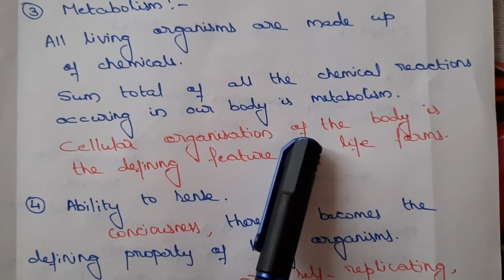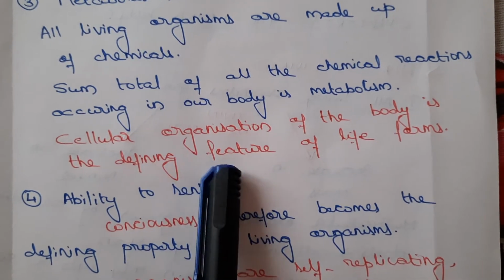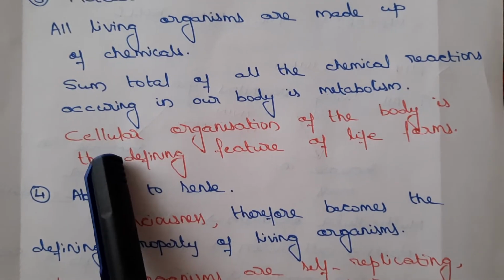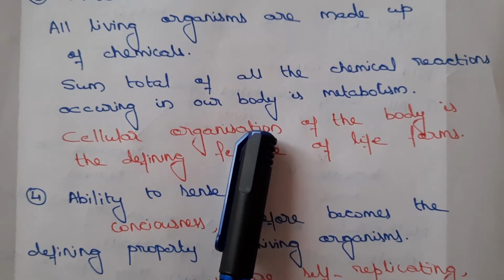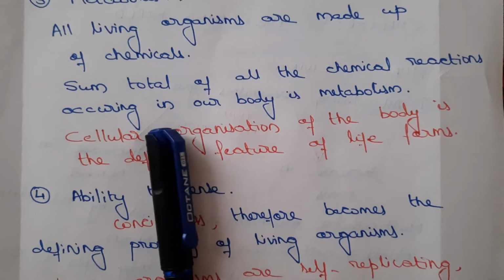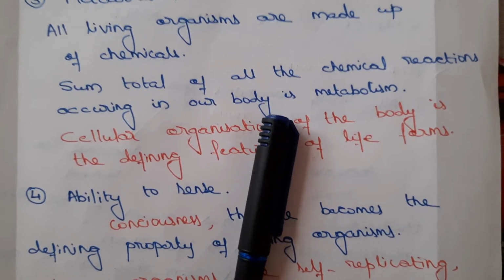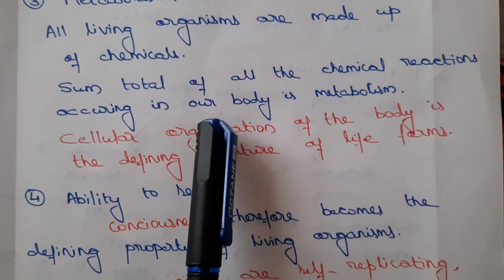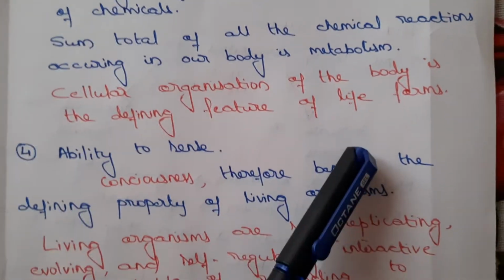So cellular organization of the body is one of the defining features of life forms. That means, what are cellular organisms? All living organisms are made up of cells, and inside the cells we see various types of metabolic reactions, and that is why we say that cellular organization of the body is a defining feature of all life forms.